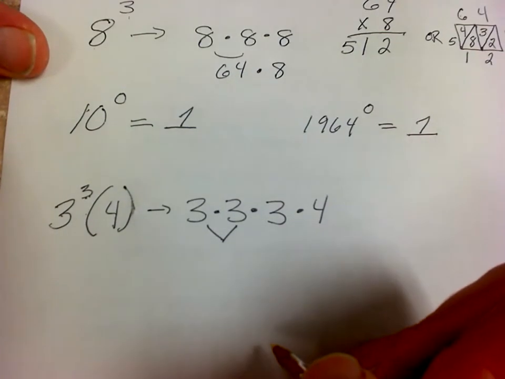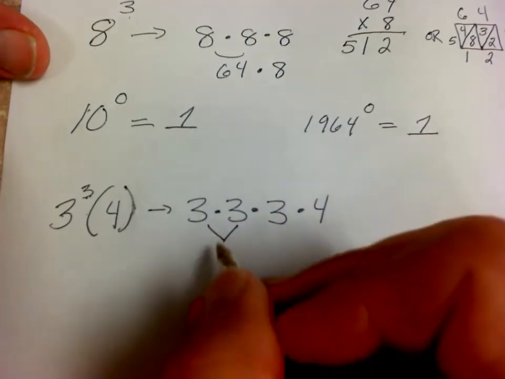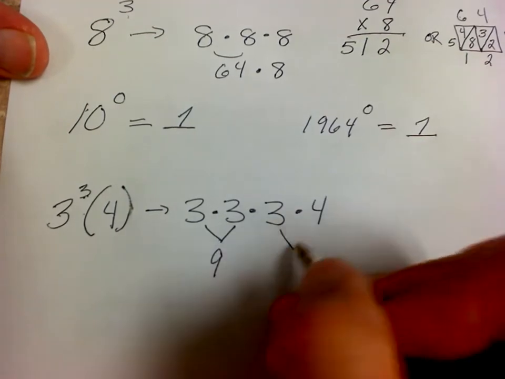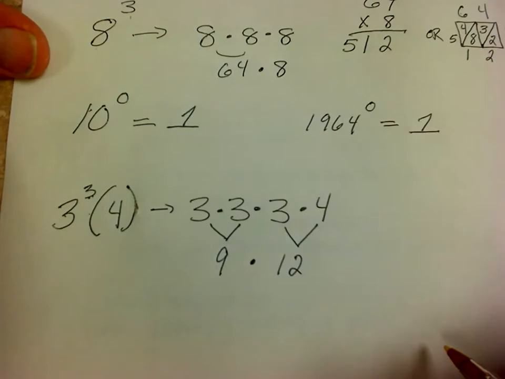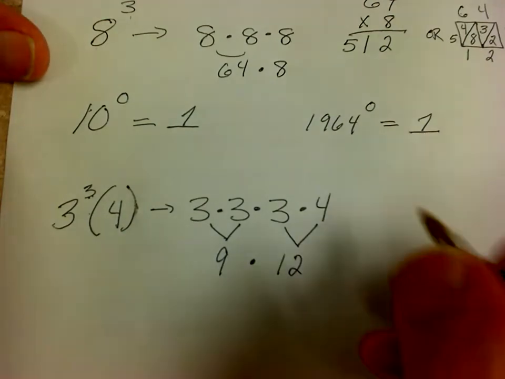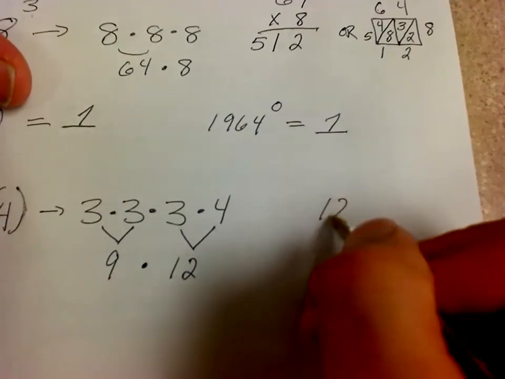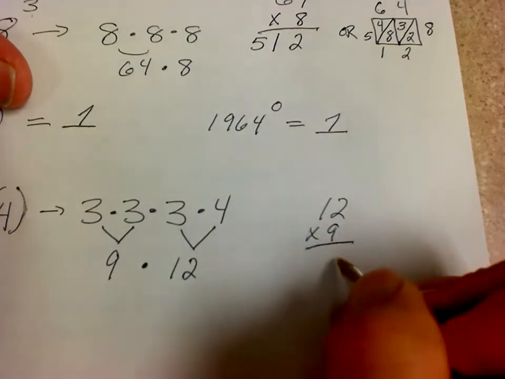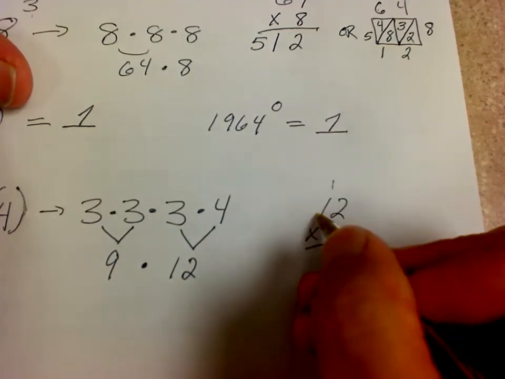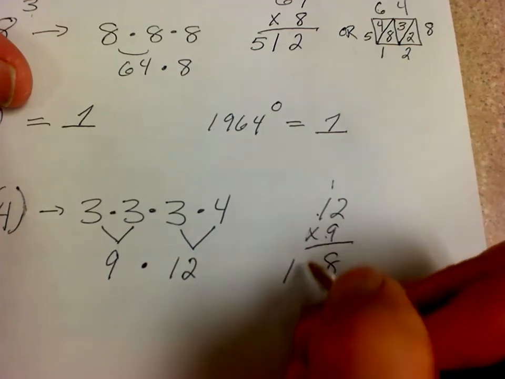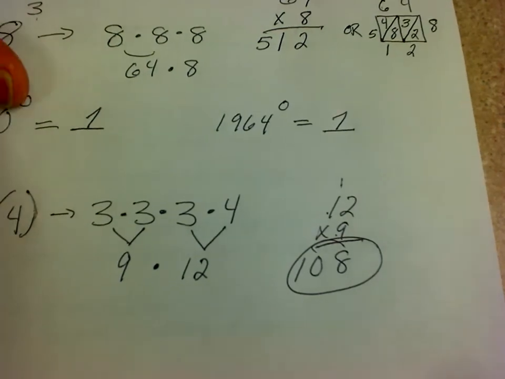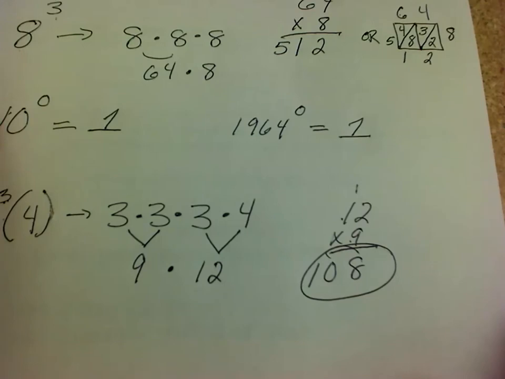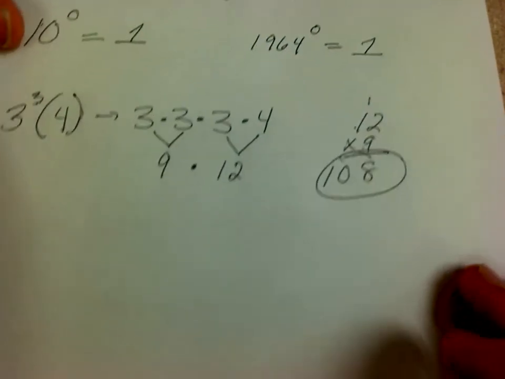Another technique, since it is all multiplication, we may want to go 3 times 3 is 9, 3 times 4 is 12. And now we can just multiply 12 times 9. That would be 9 times 2 is 18, carry the 1, 9 times 1, plus 1 makes 10. We get 108. So different varieties of those, but that's our exponents and powers that we will deal with for the first half of your homework tonight.